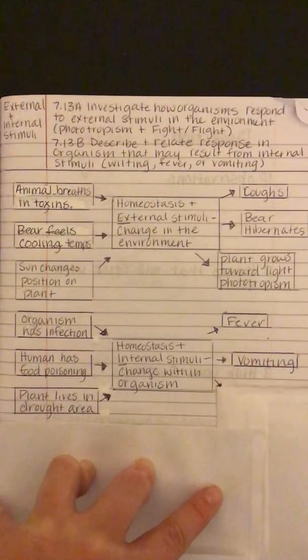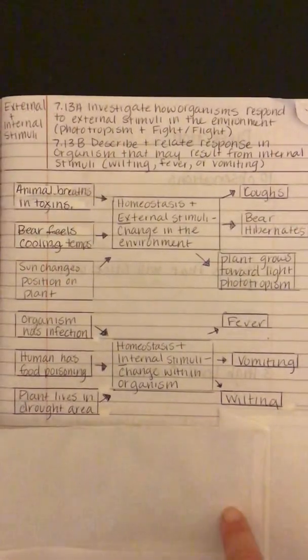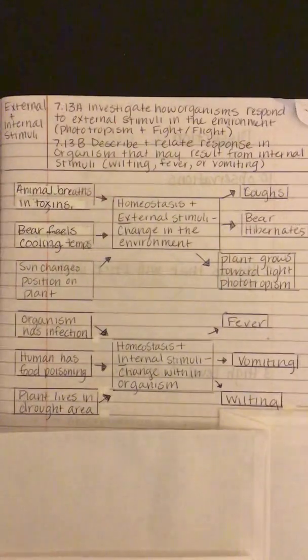Plant lives in drought area. Then we have wilting. Remember, we talked about wilting. And that's where there's not very much water in that central vacuole. And it's not pressing against that cell wall. So the plant looks like it's limp or falling over or almost dead. Once we water the plant again, the plant regains its turgor pressure and the plant stands up and it looks healthy.